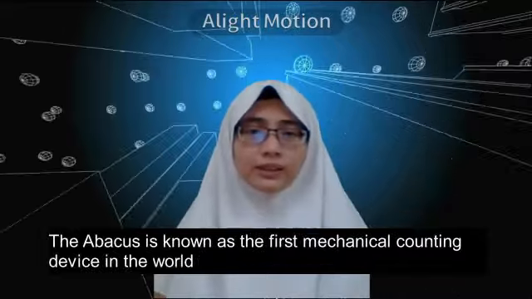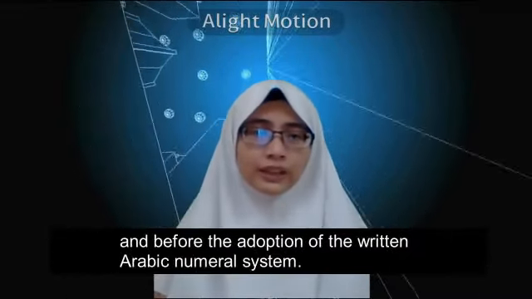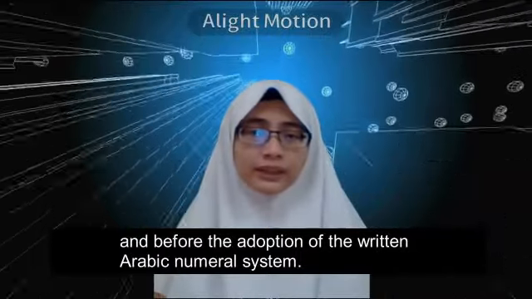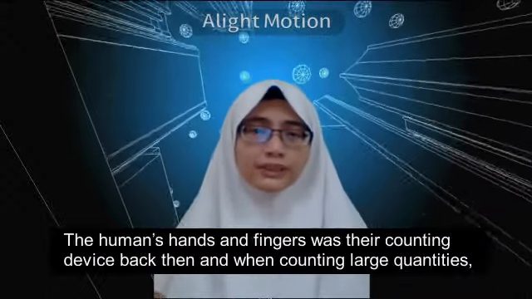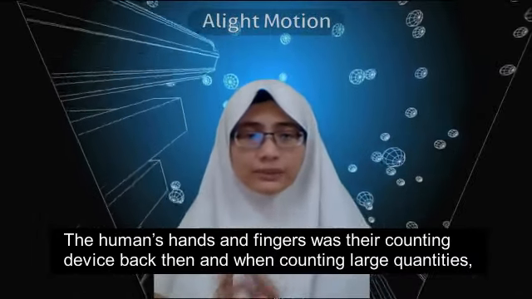The abacus is known as the first mechanical counting device in the world, and before the adoption of the written Arabic numerical system, the human hands and fingers were their counting device back then.